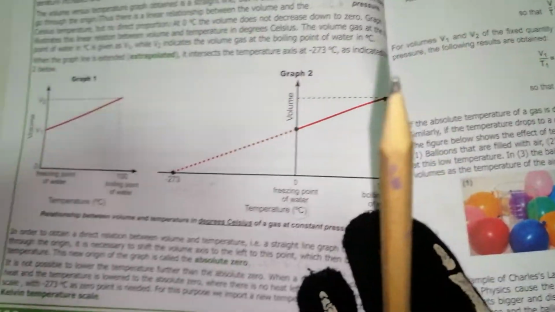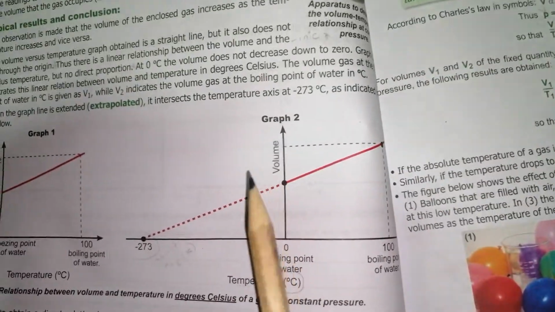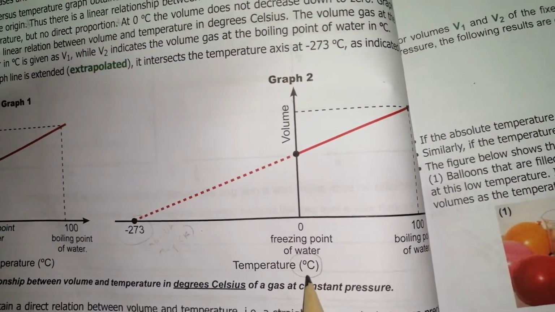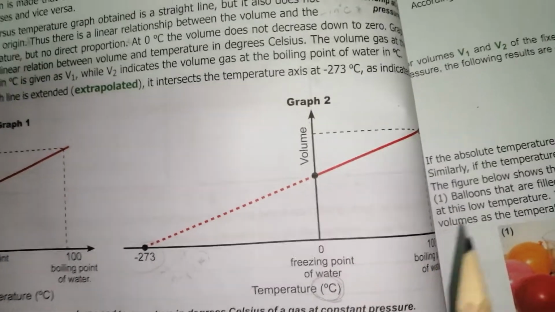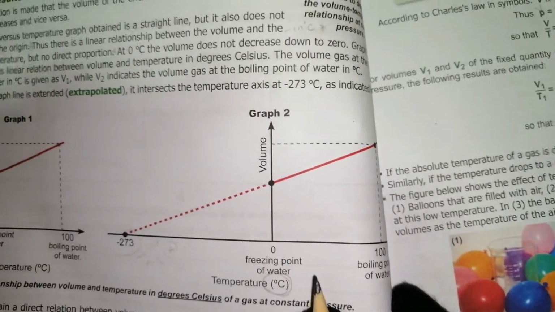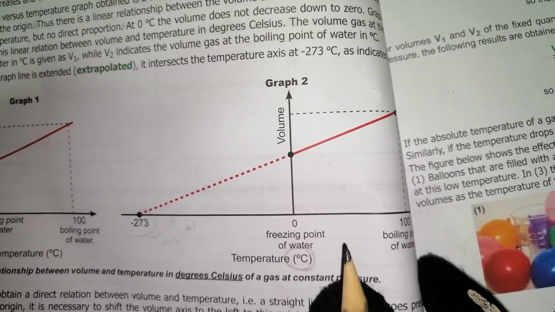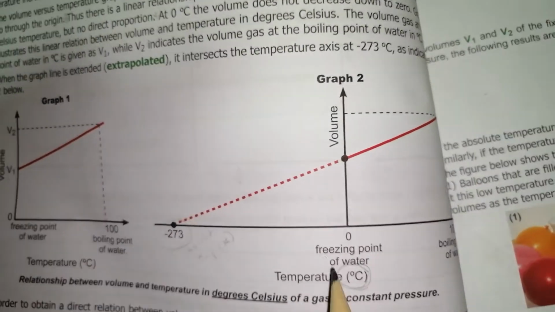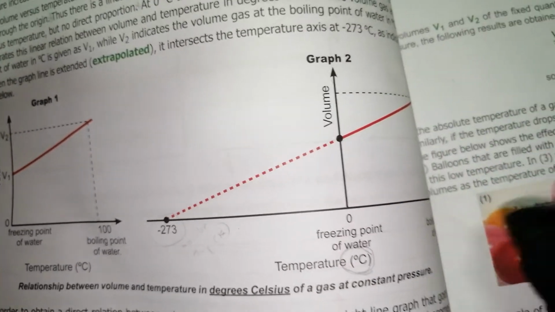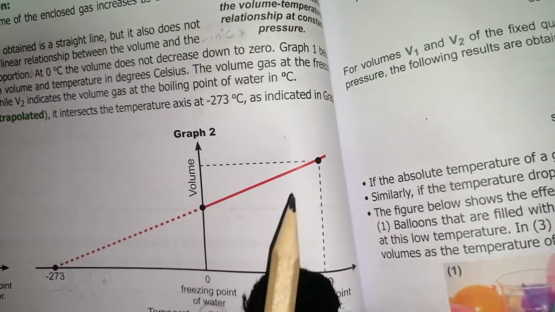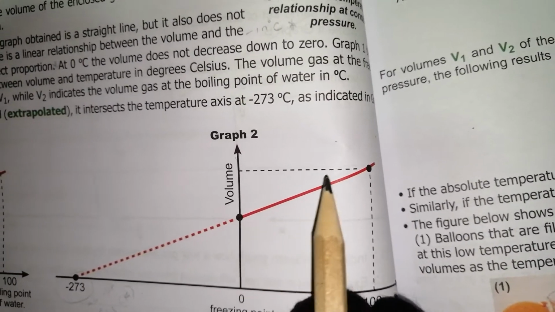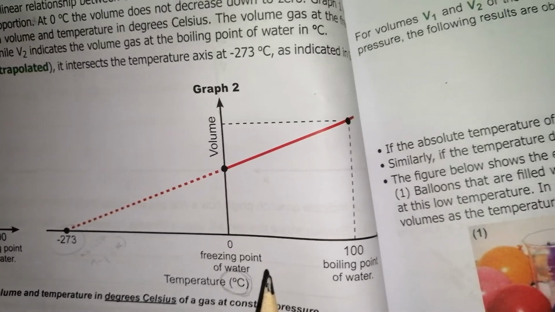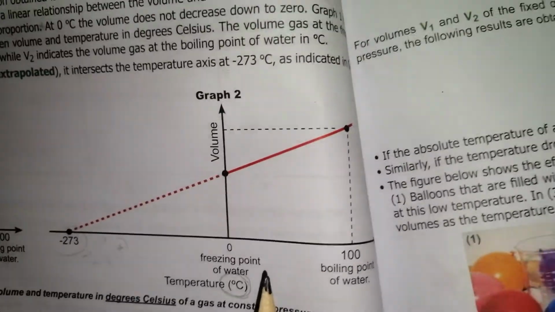Right, now if you look at this graph on page 106, you can see you have a graph here of volume versus temperature, but here temperature is in degrees Celsius. Now, if you went over the definition, you see that volume and temperature is only directly proportional if temperature is in Kelvin, not degrees Celsius. So if we plot this graph of volume versus temperature in degrees Celsius, can you see that we are getting a straight line graph which is increasing, which tells you that volume increases and temperature increases together. So they both increase with each other.